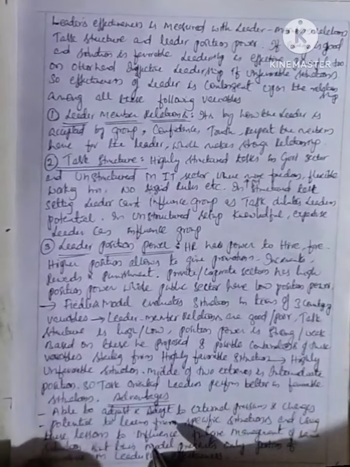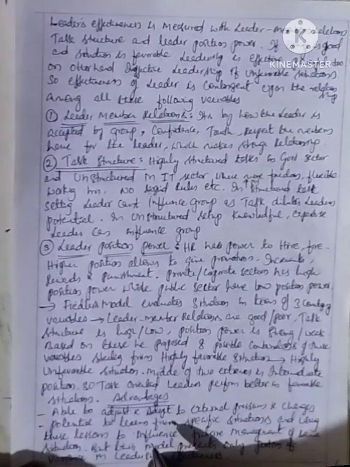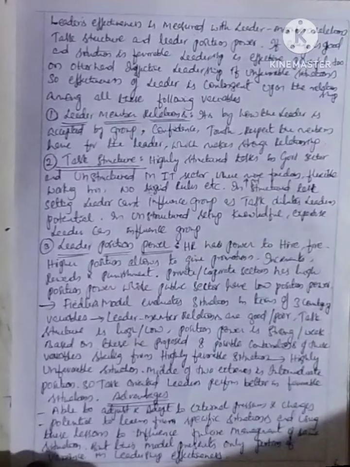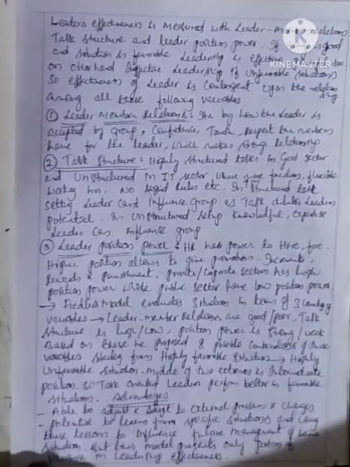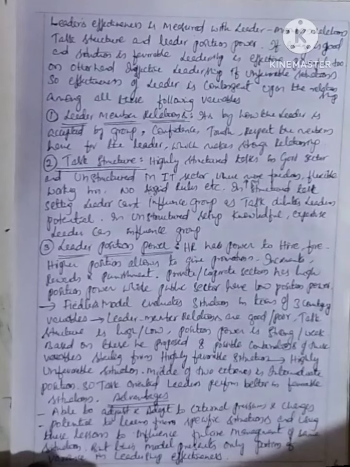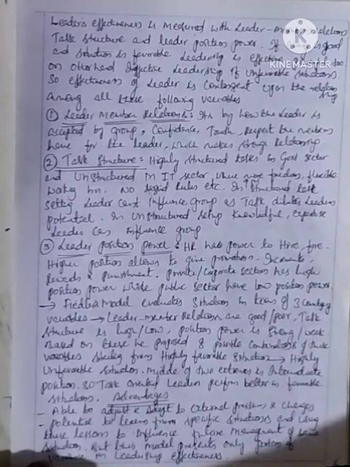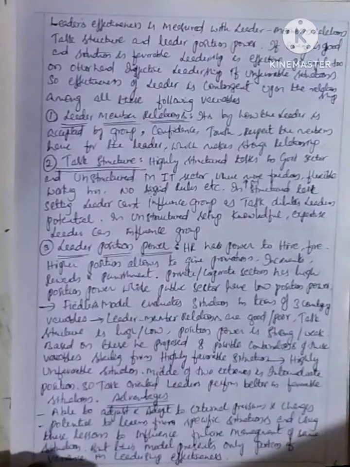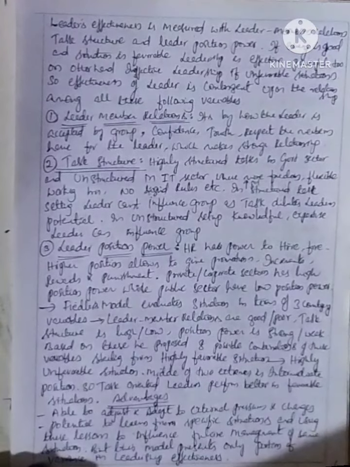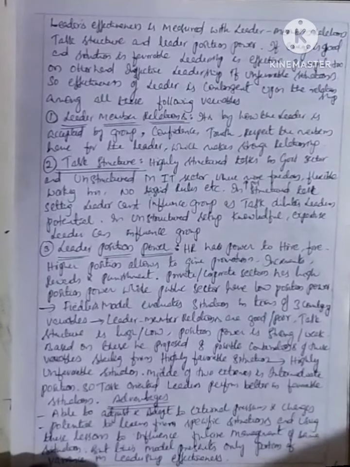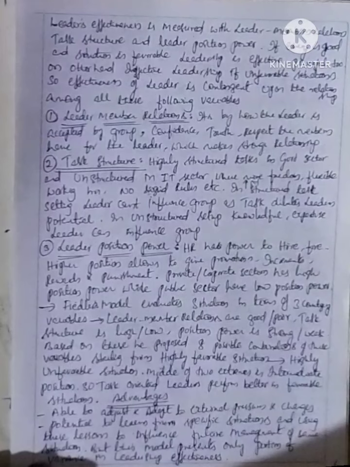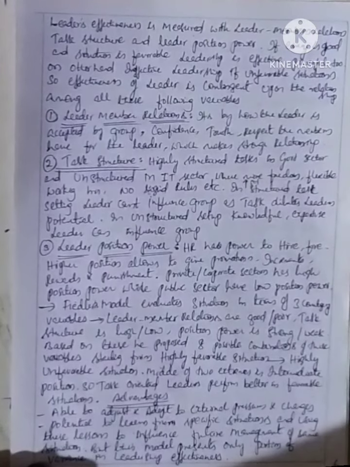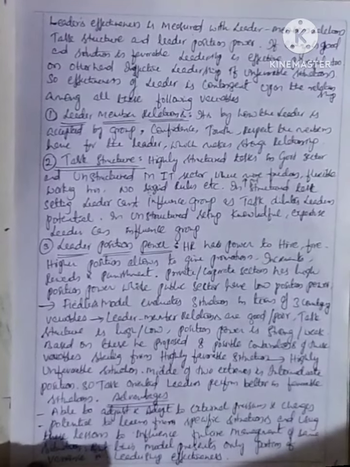So, task-oriented leaders perform better in favorable situations. The advantages of this contingency theory are being able to adjust and adapt to external pressures and changes, and the potential to learn from specific situations and use these lessons to influence the future management of the same situation. But this model presents only a portion of the variance in leadership effectiveness.